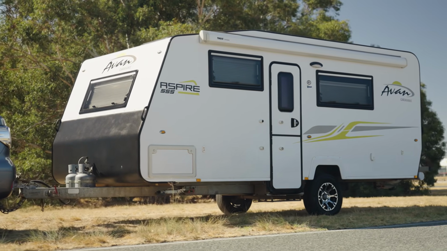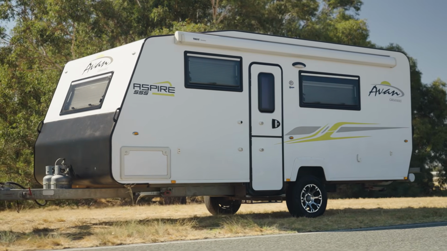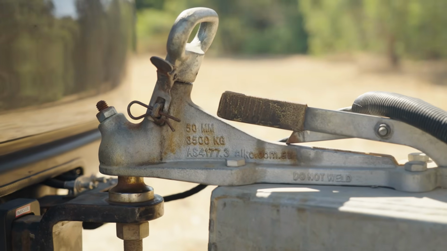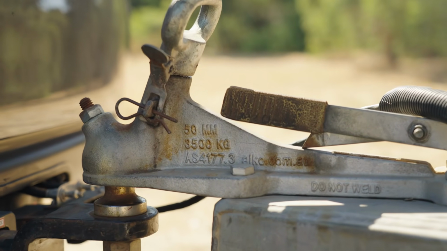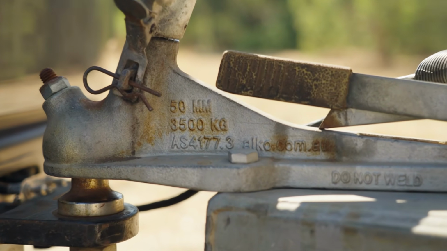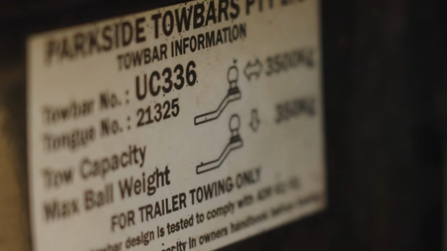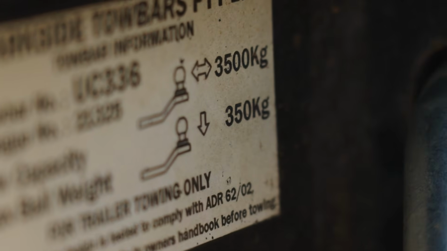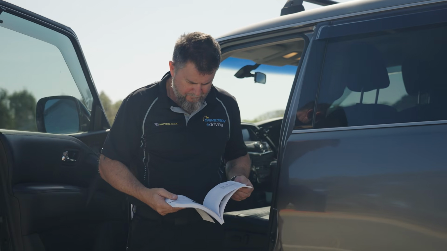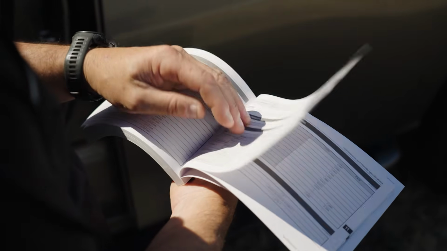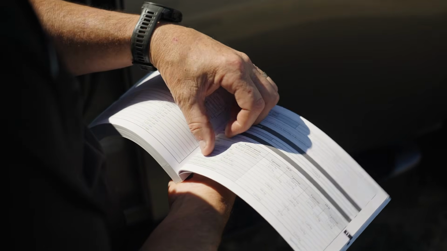All caravans have load limitations, so we must make sure that we don't exceed this limit. If the caravan is overweight, this can be a contributing factor to sway. If your vehicle has a towing capacity of 3.5 tonne, please don't see this as a target and then load your caravan up to 3,499 kilos. The towing limitation is the safe and legal parameter for towing. The more we can stay within that, the safer it's going to be.